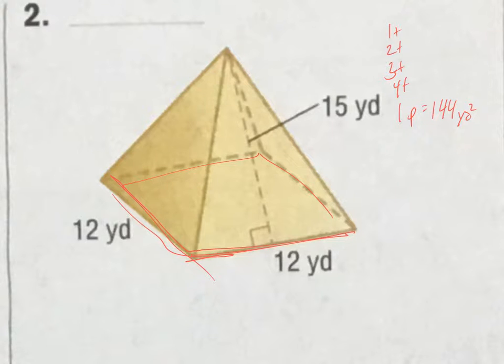Now, the triangle, area equals 1/2 times my base of 12 times my height of 15. So area equals 1/2 of 12 is 6. 6 times 15 is 90. Area equals 90.